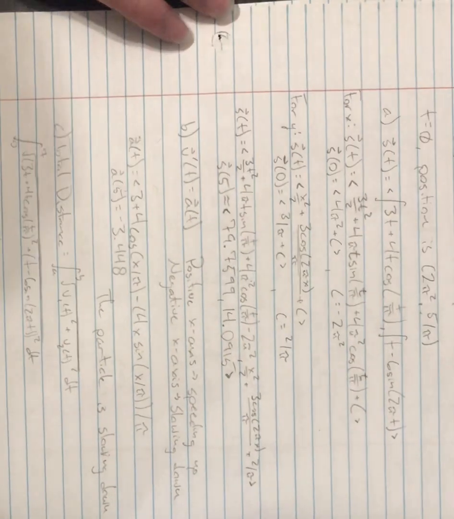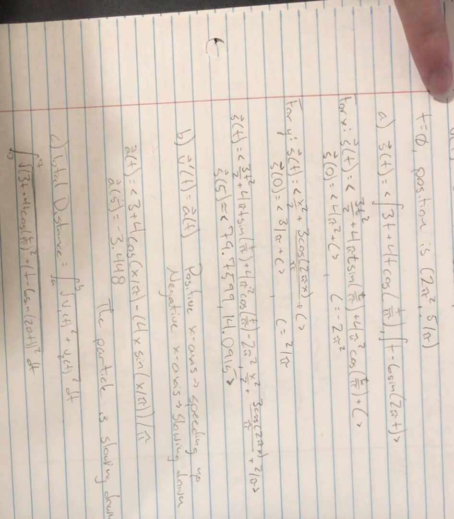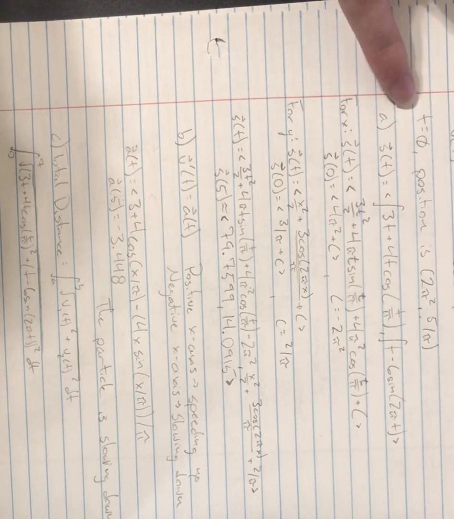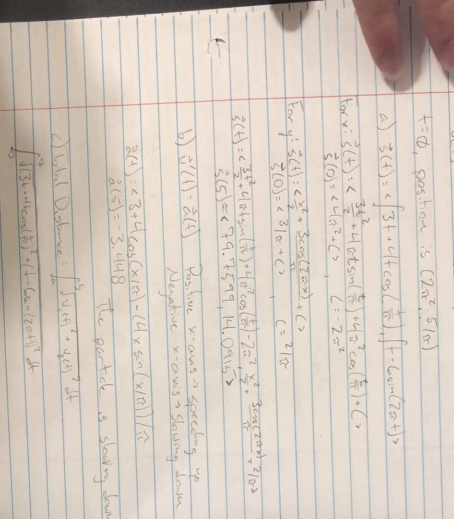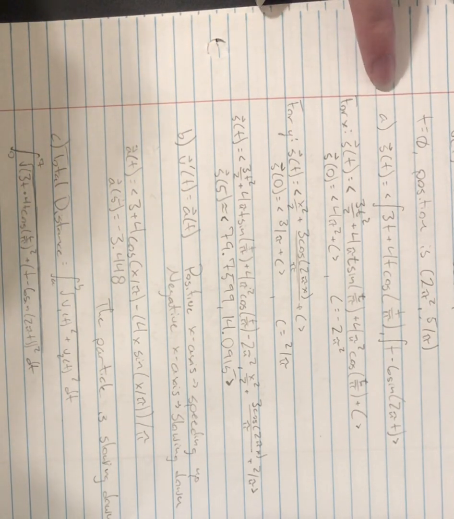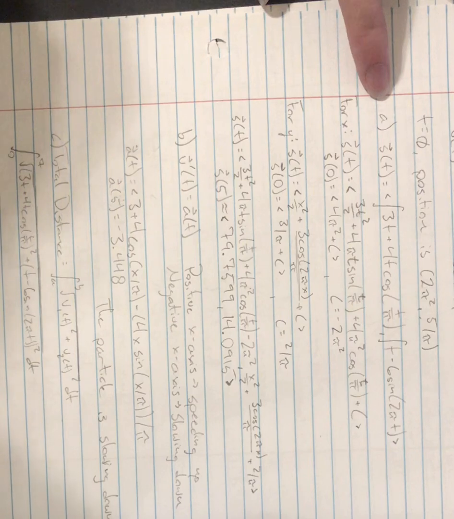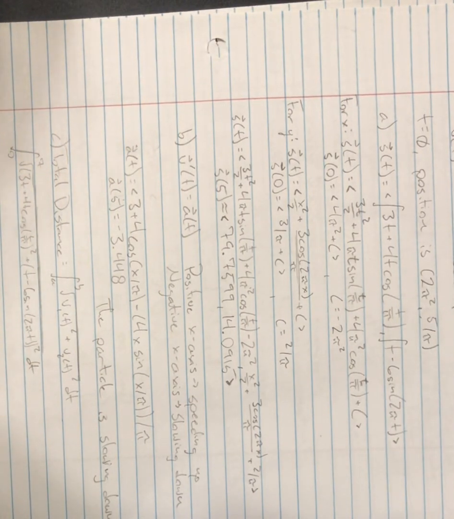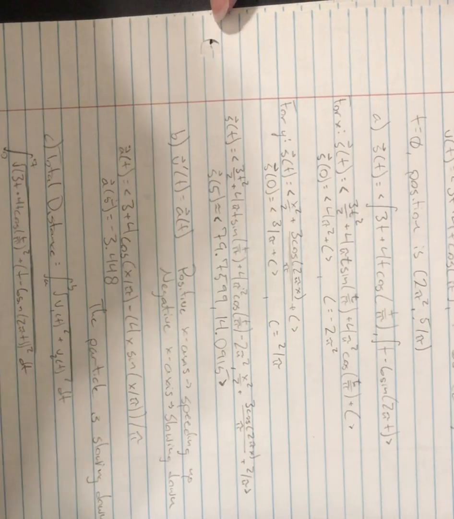So right here we have the velocity function. We have t equals 0, just the preliminary information at the top of the paper. So question A, the position function. The position is the integral of both the x component and the y component of the velocity function.